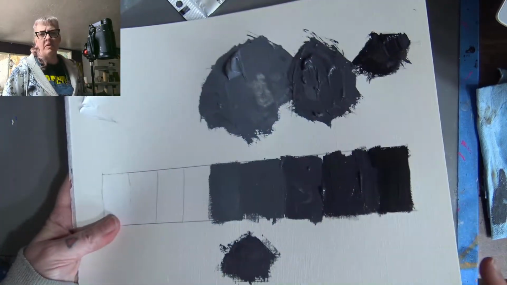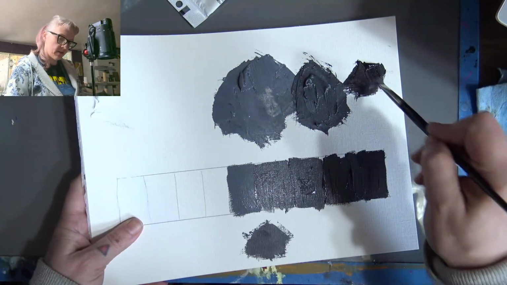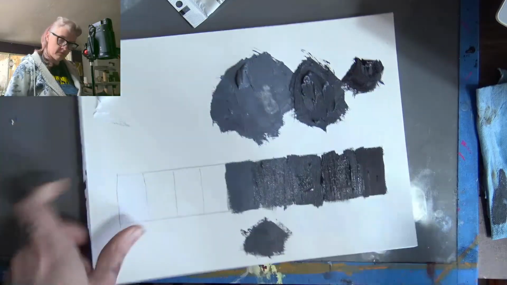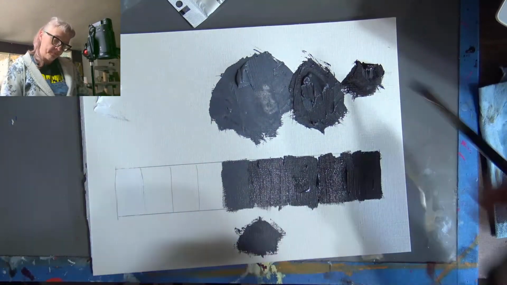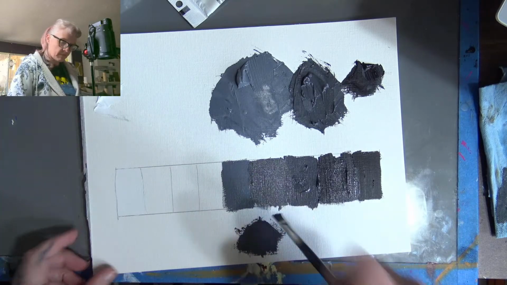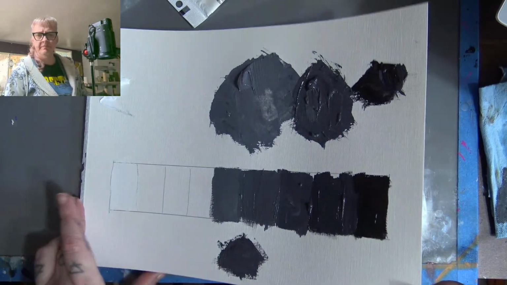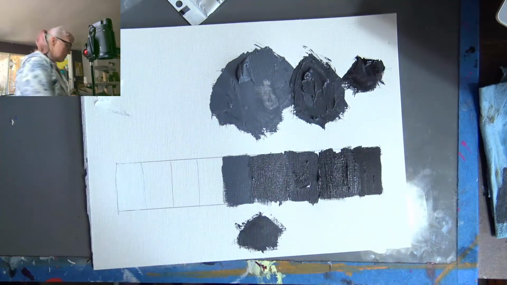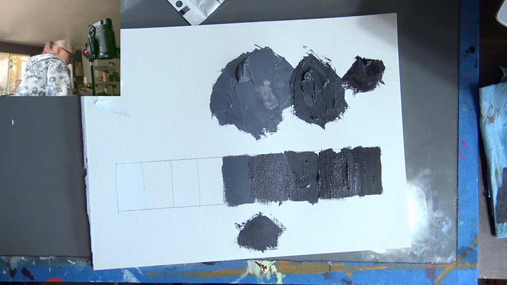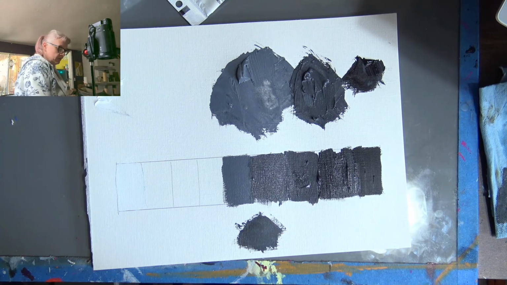I don't think there's quite enough. Yeah, let's darken that just a bit more. There we go. That's better. Same thing on the other side. We'll do this as quickly as possible.